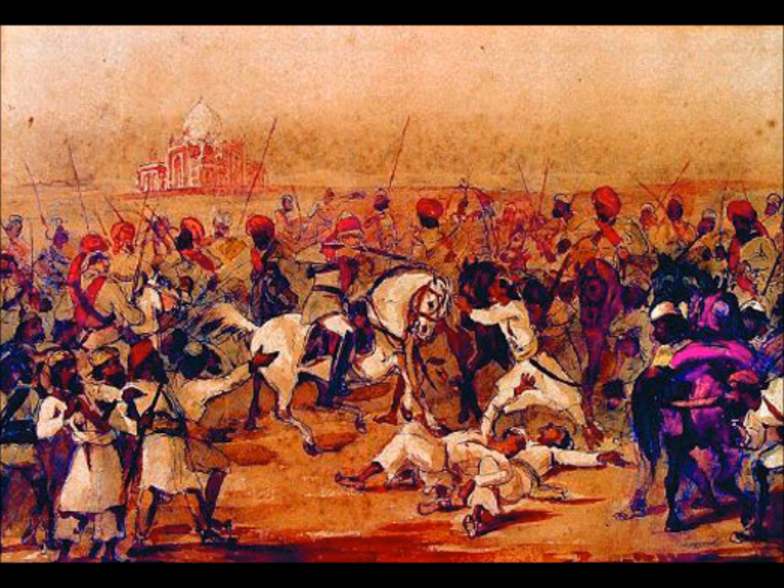After the rebellion, the doctrine of lapse, introduced by Lord Dalhousie, was removed, and adopted children were now able to succeed their princely parents. This point in time also marked the end of the Mughal Empire, as the British exiled Emperor Bahadur Shah to Burma.